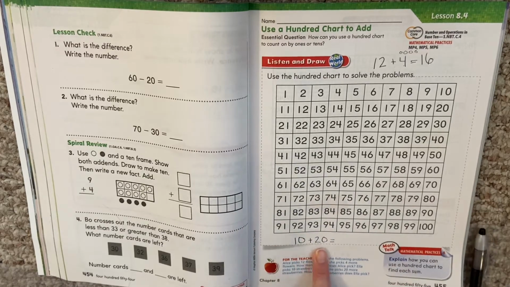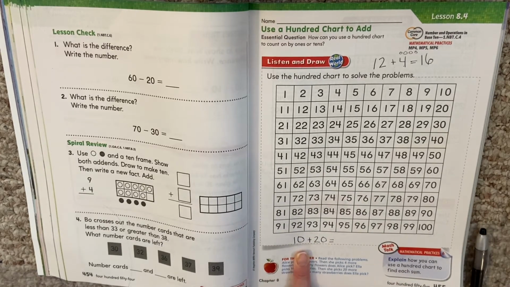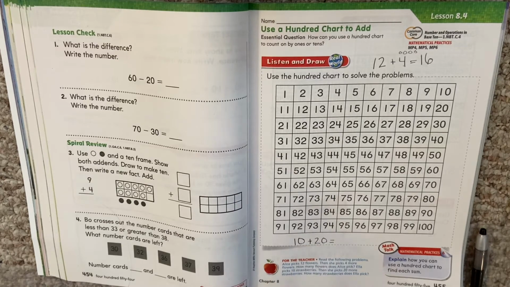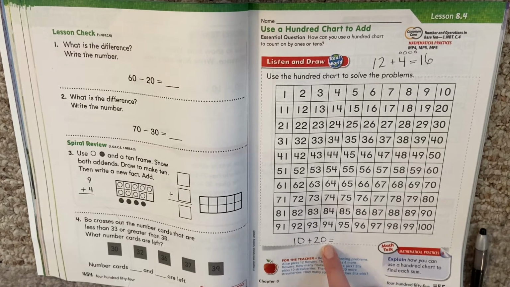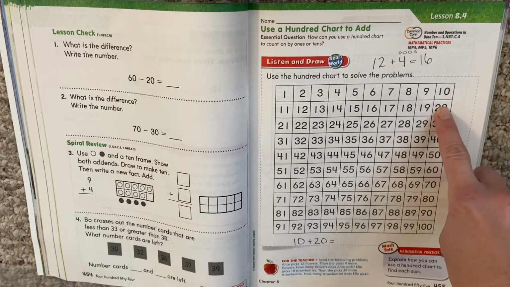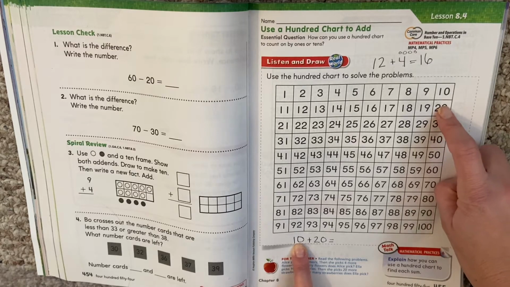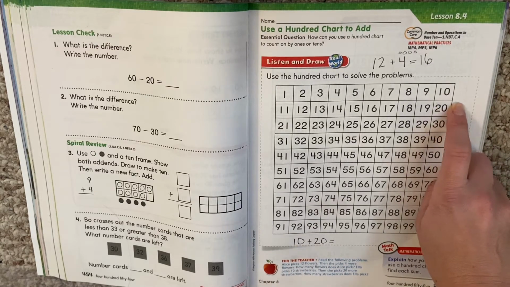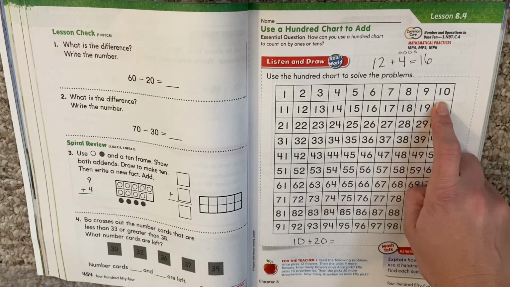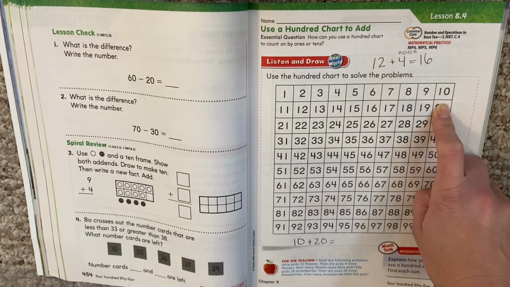What we've been doing has been doing our tens and our ones. We've been drawing this out. What they want us to see today is that we could use our hundreds chart if we wanted to. So which one of these is my big number? 20. So I'm going to find 20 on my hundreds chart. And how many more am I getting? 10. So instead of taking 10 hops forward, do you remember how we travel on our hundreds chart if we're counting by tens? We go up and down.